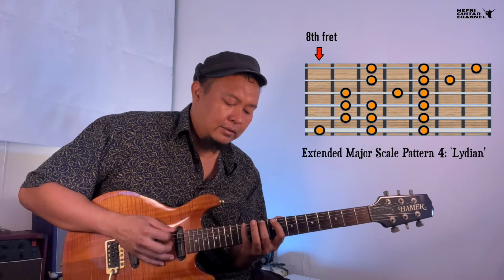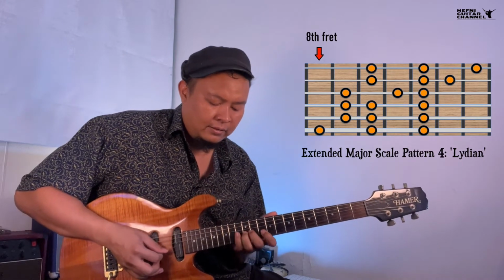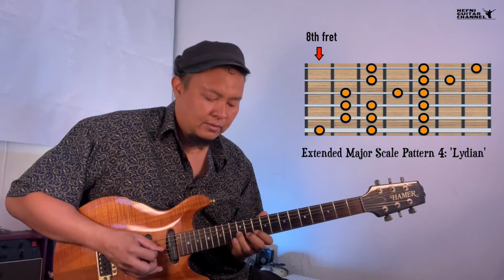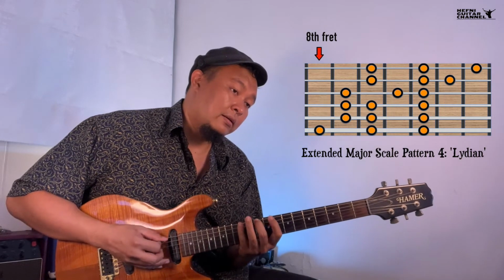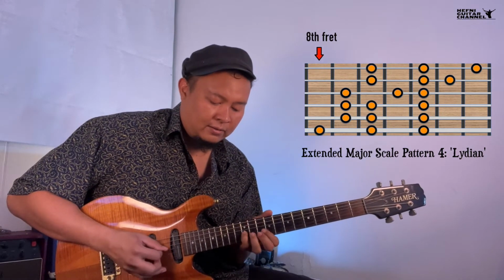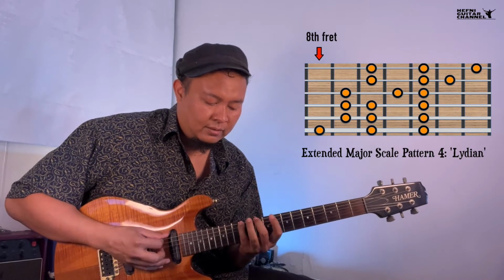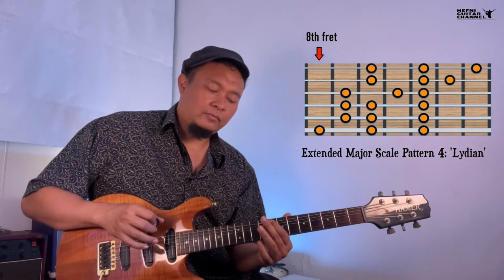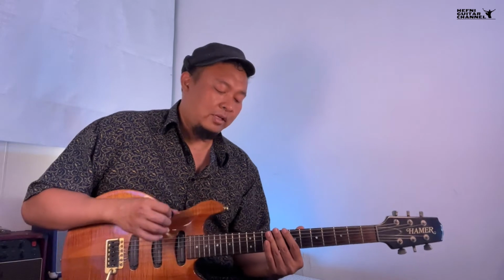Pattern 4, starting on the 8th fret. That is your Lydian scale shape.